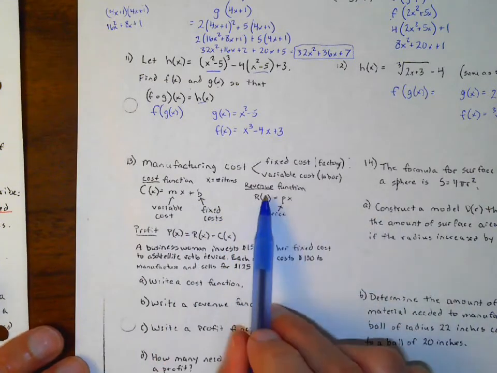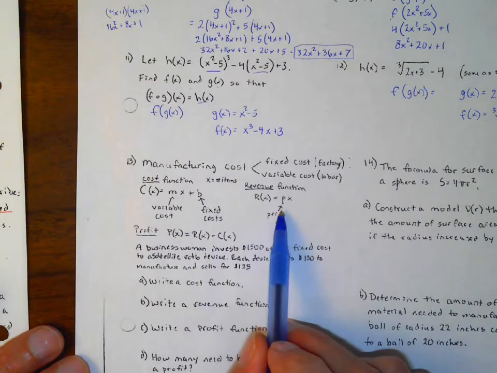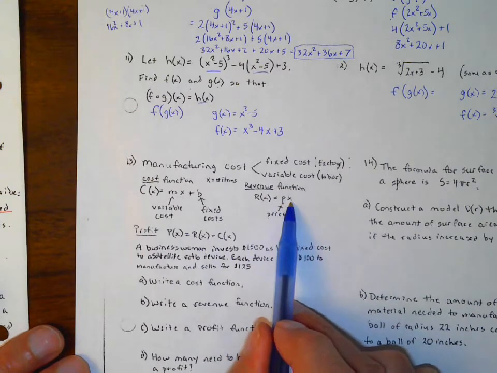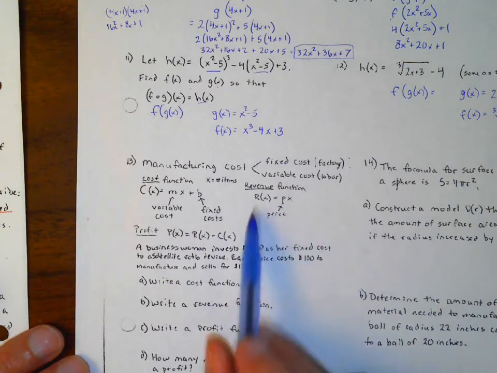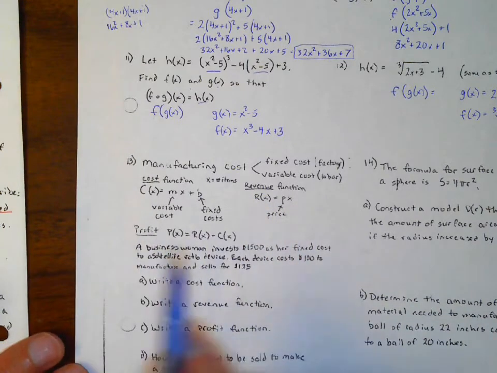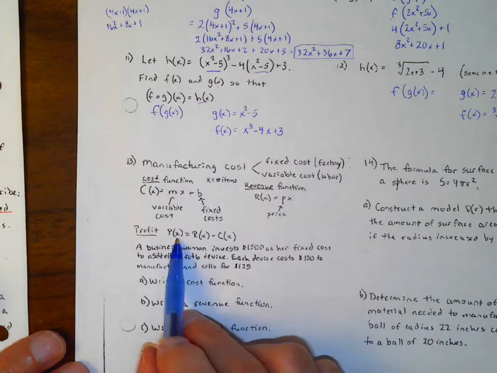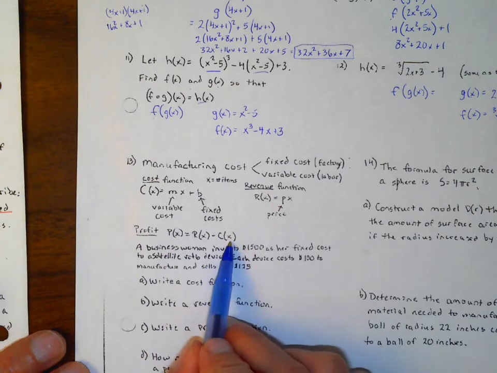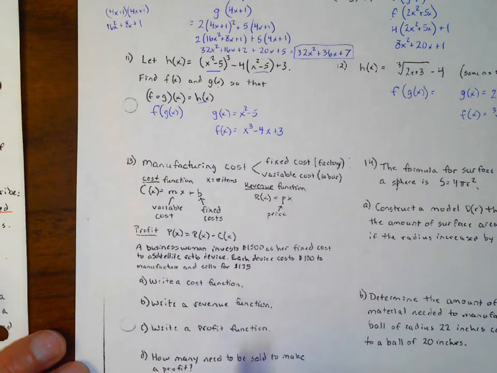We also have our revenue. Revenue is how much we're bringing in. So the price times how many things we sell would be how much money is coming in, the revenue. So our profit would be the revenue, how much we're bringing in, minus the cost, how much it's costing us to make it. That's how much profit we're making.